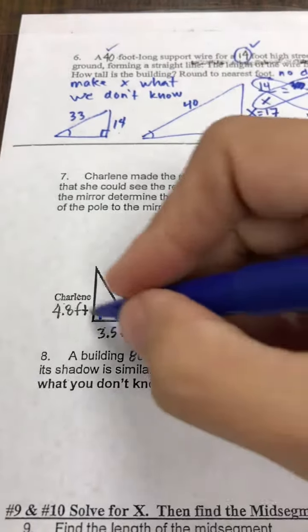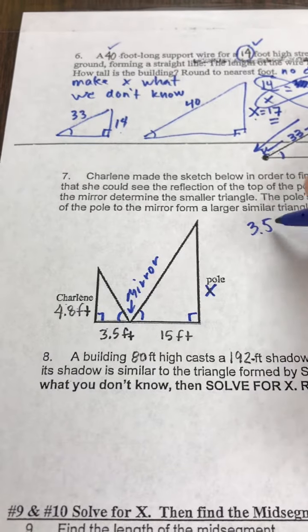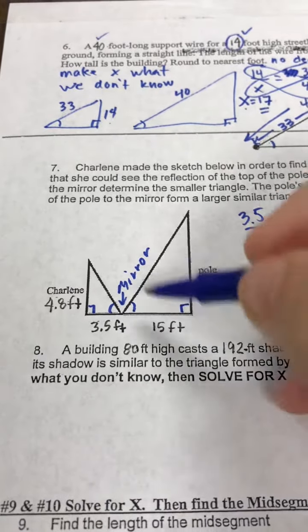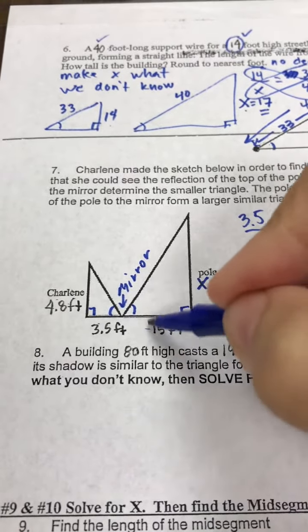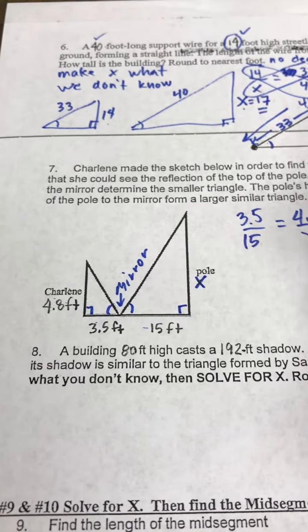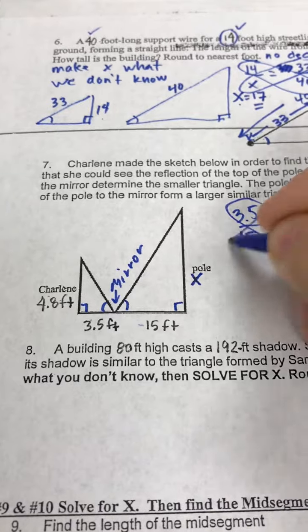So we're just going to order the sides least to greatest, 3.5 and 4.8. And then order these sides least to greatest. It does appear that the bottoms are smaller than the sides, so I'm going to put that 15 and X. And we will cross multiply to solve.